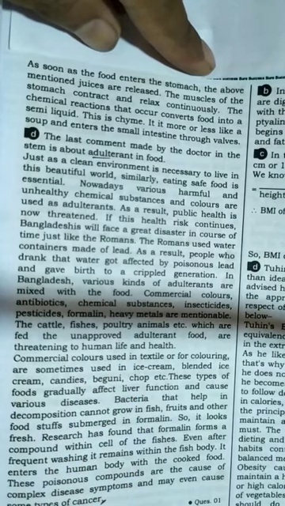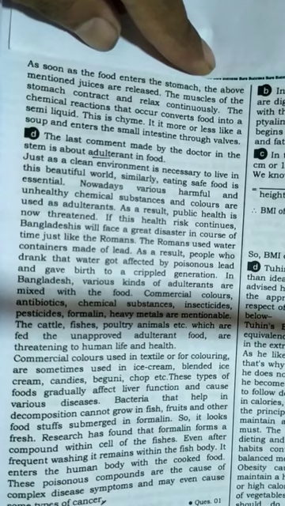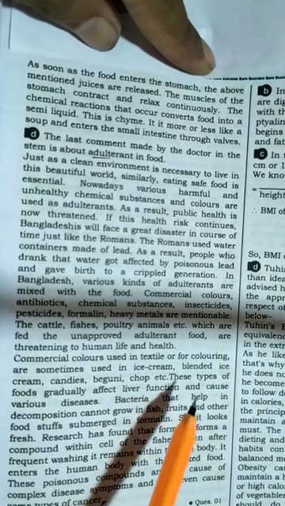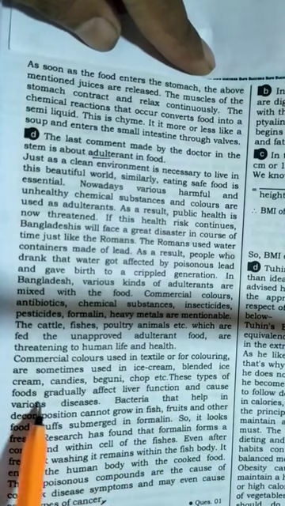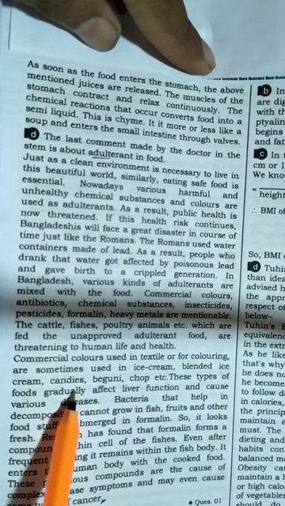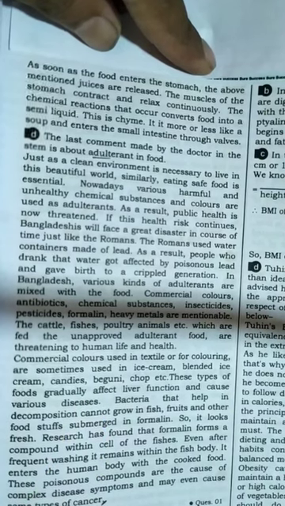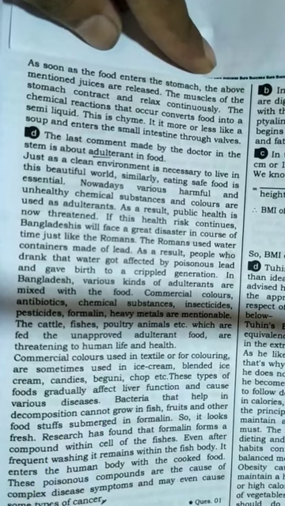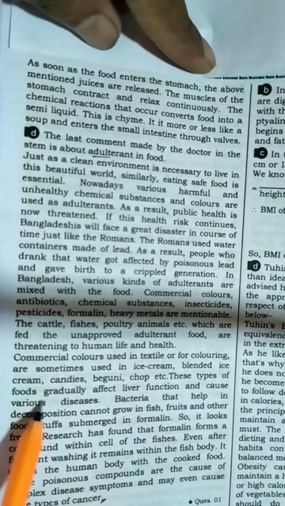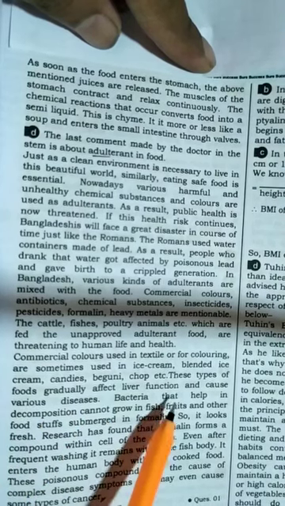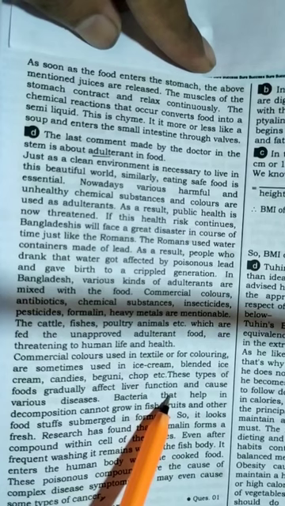Commercial colors used in textile or for coloring are sometimes used in ice cream, balloons, bleach, candies, then begunis, chops, etc. This type of food gradually affects liver functions and causes various diseases.